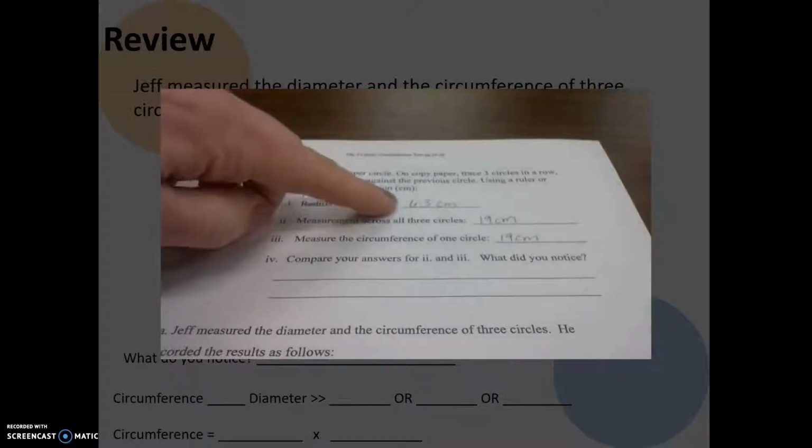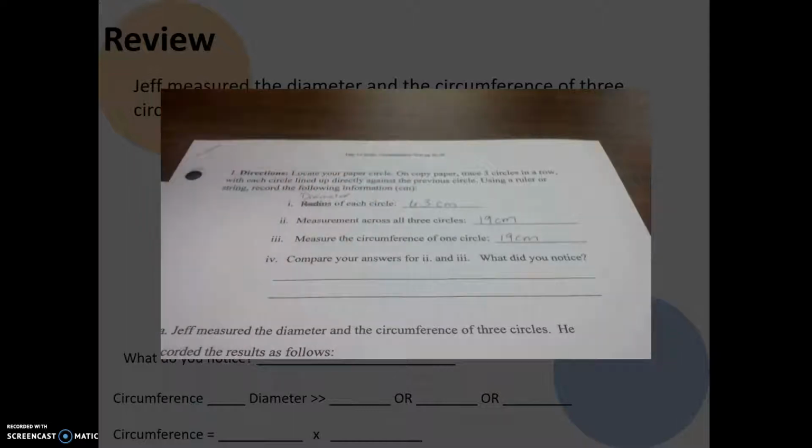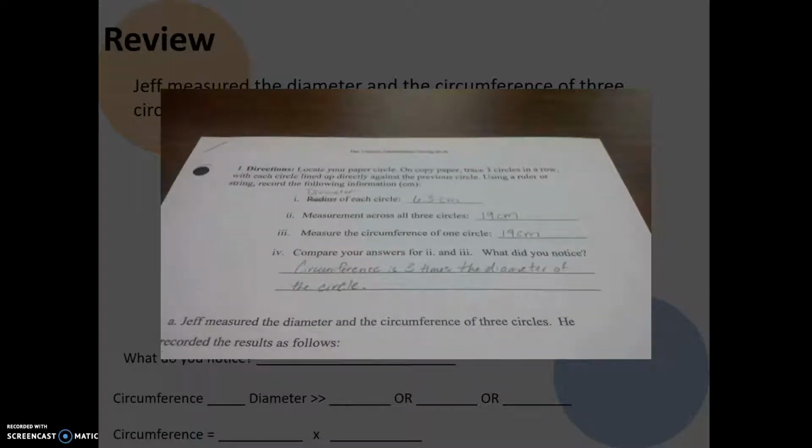Huh. It seems to me like circumference is about 3 times the diameter of a circle. Because if I were to multiply 6 times 3, I'd get 18, right? But it's really 6.3 times 3, so it's 18 plus 3/3, which is about 19, not quite, but pretty close. And when I measured across 3 circles, up here I got 19. When I measured the circumference, I got 19. So circumference must be about 3 times diameter. So let's go ahead and write that down on where it says compare your answers for 2 and 3. Okay, so I've got it written down there, and you're going to see why that's significant in just a second. But hopefully you might already have a hunch.